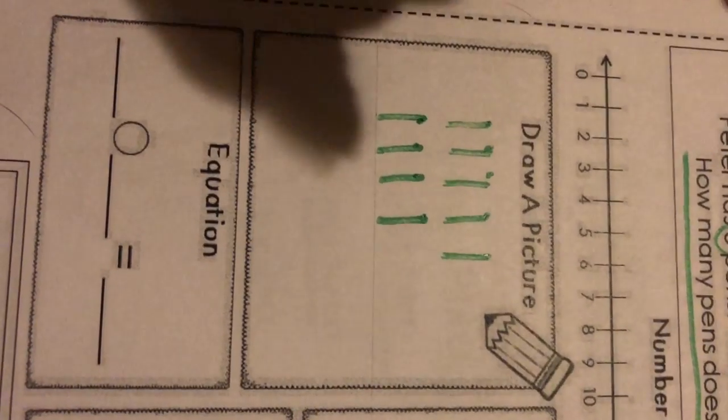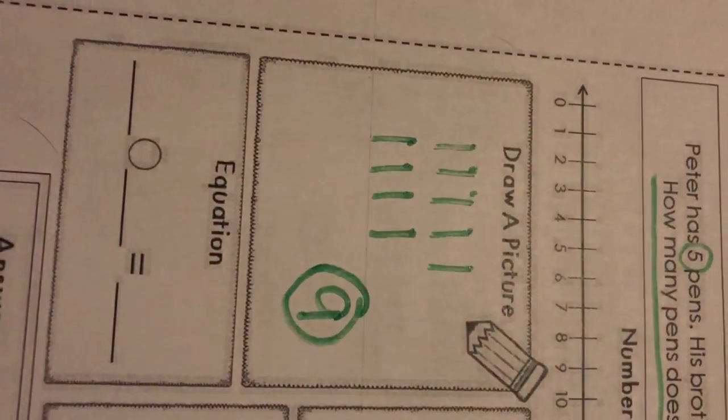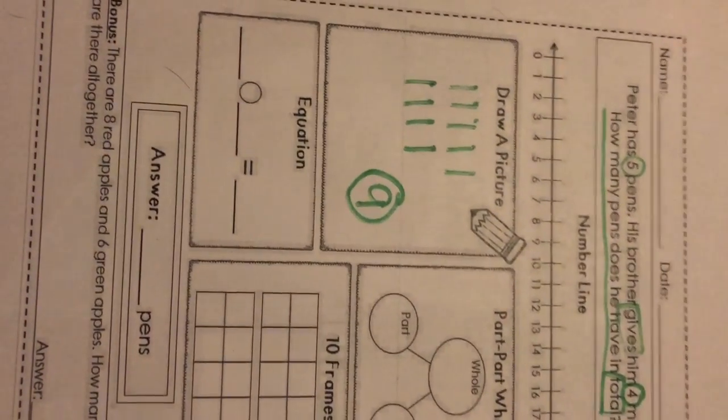So how many pens is that? 9. Good job. This problem in particular also gives you a number line, which is very nice to have. So you start with 5 pens and then 4 more.